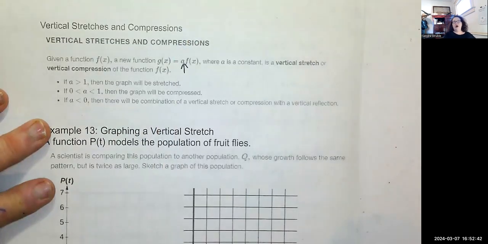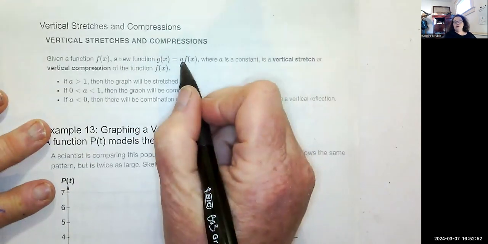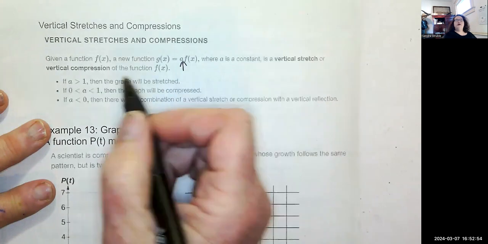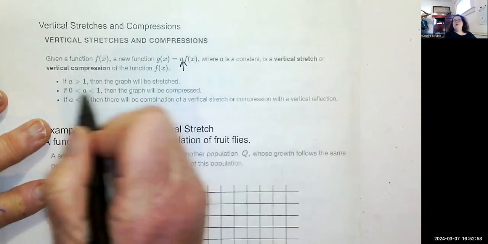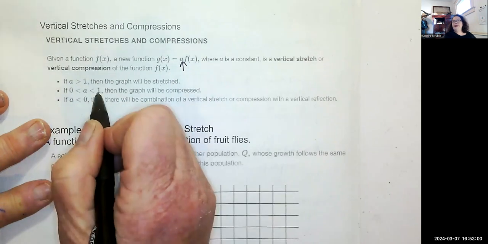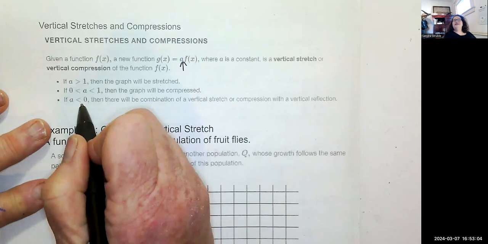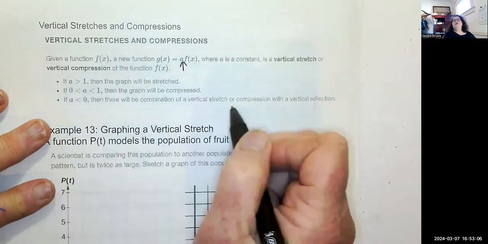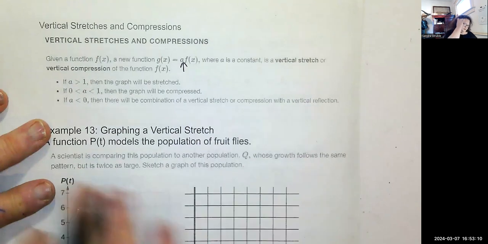And a is just a constant, just a number, but it creates a vertical stretch or a vertical compression depending upon its value. If that value in front is greater than 1, then the graph is stretched. If it's between 0 and 1, not including either, then it's compressed. Or if it's a negative, then there's a combination of vertical stretch or compression, and there's also a vertical reflection.